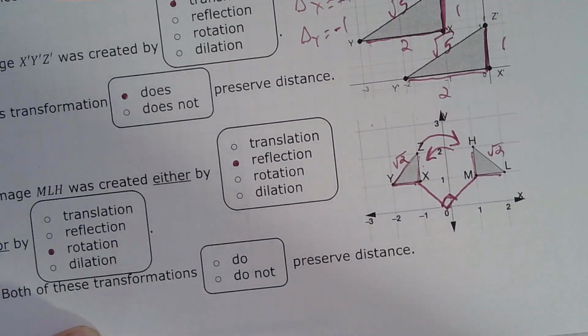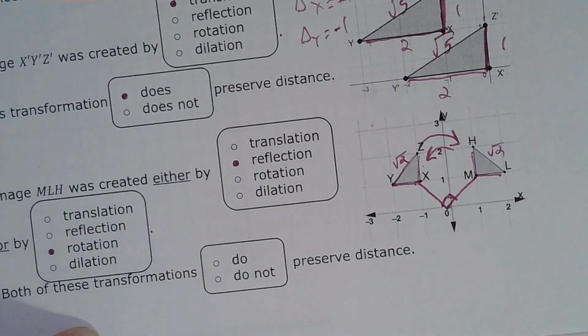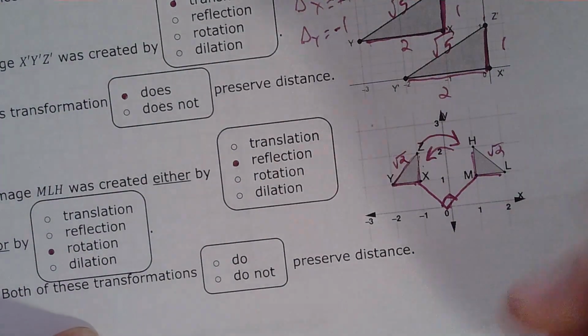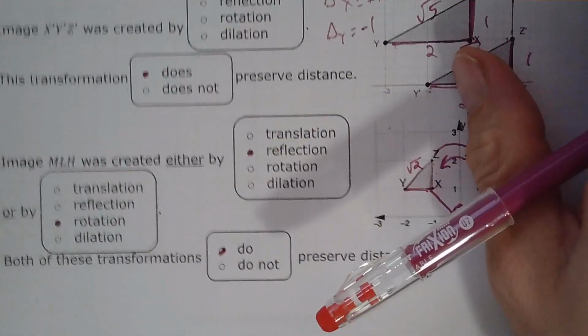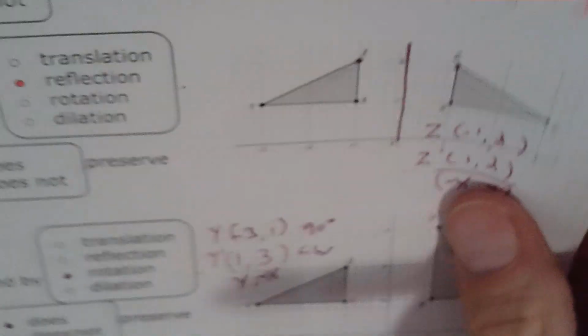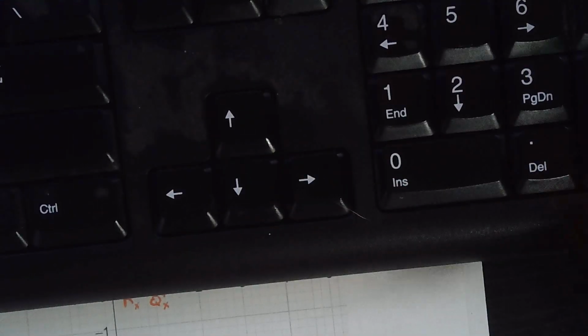It doesn't really matter which one. So this could have been a rotation or a reflection, and they do preserve distance. Okay, all right, so that is homework. That is lesson 3. Pretty straightforward and easy. Hopefully that makes sense.